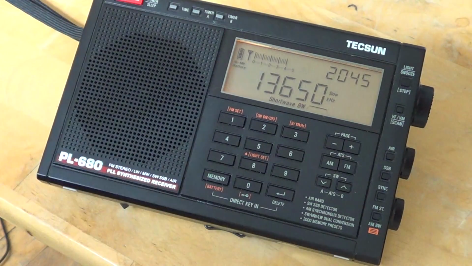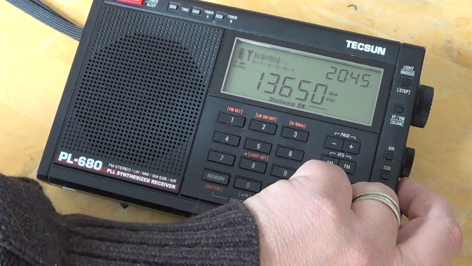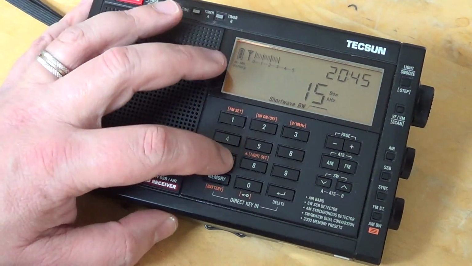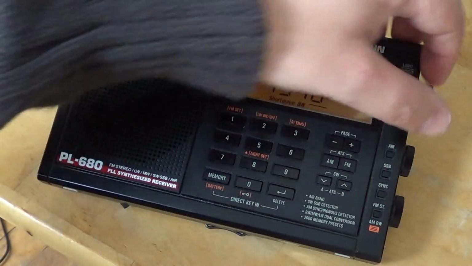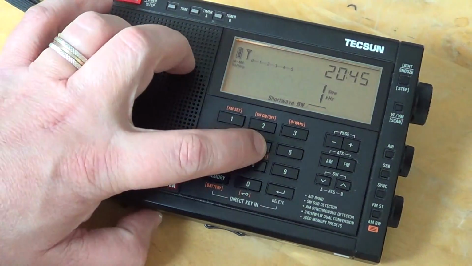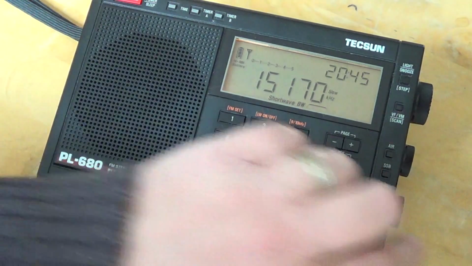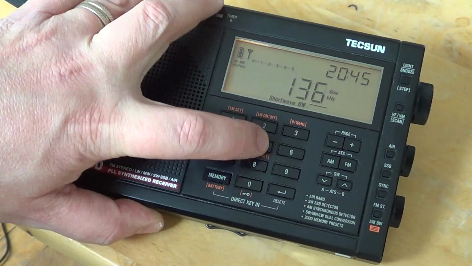And here's Radio Romania. And by the way, we're going to try 15170. I think it's also on. Oops. 15170. Nothing there, so 13650.